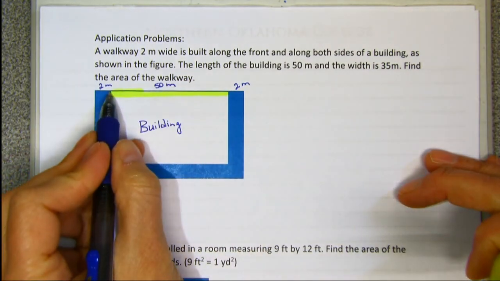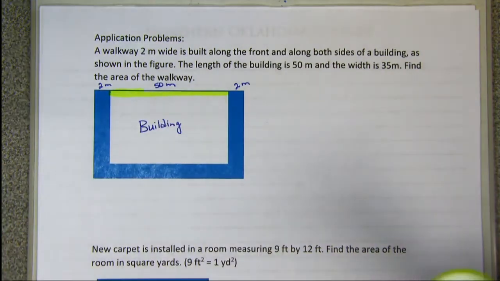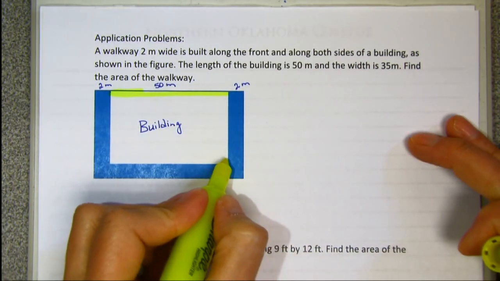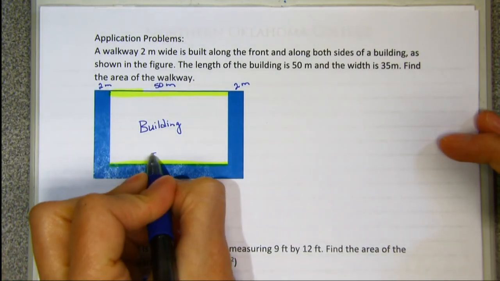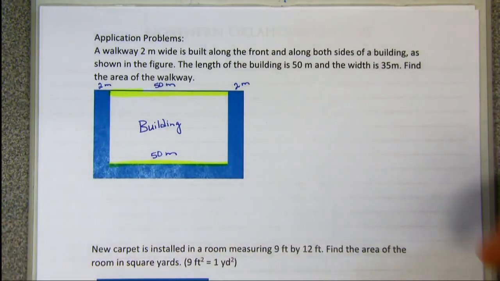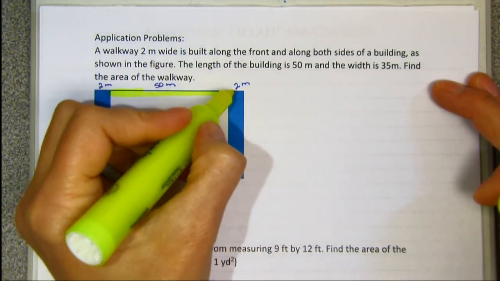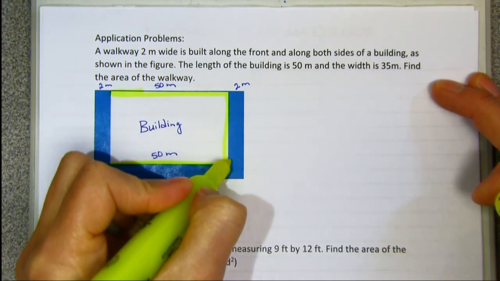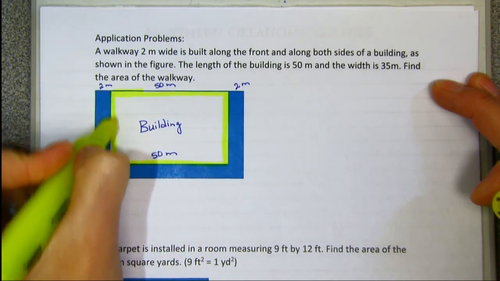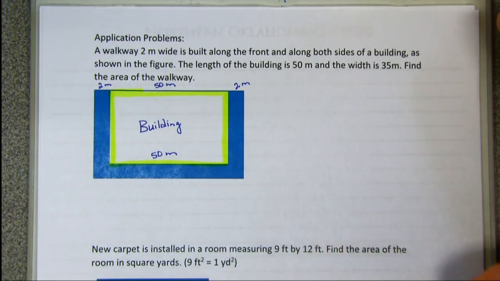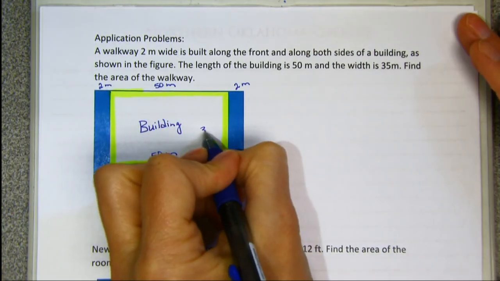So that's just from here to here, which means it would be the same down here. Then the width of the building, so not including the walkway, would be here and here, and that's 35 meters.